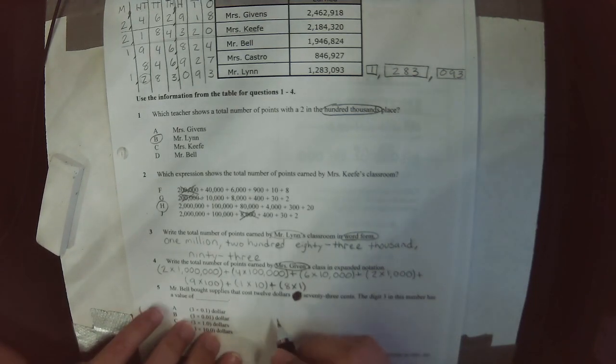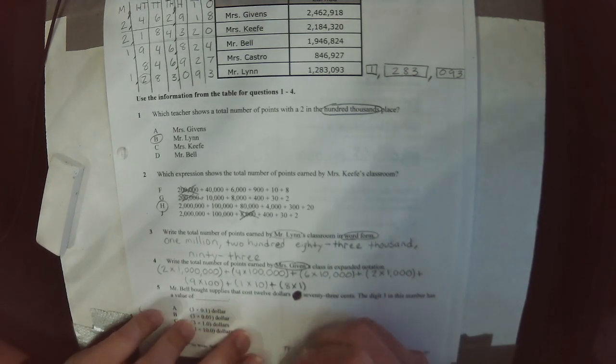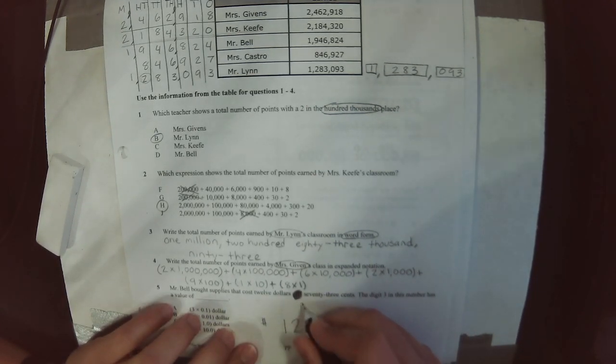But if the word and is in the middle of my number, they're telling me this number has a decimal. So I'm going to write what they gave me. Here's my decimal. $12, put my money sign here, $12 and decimal 73 cents.